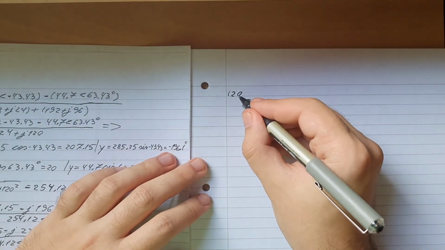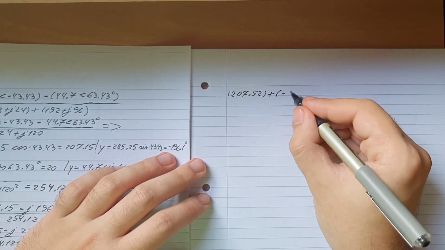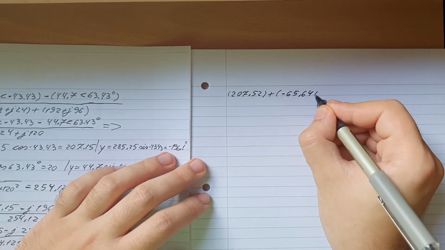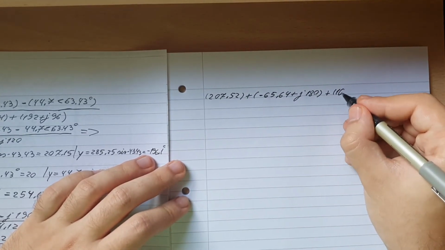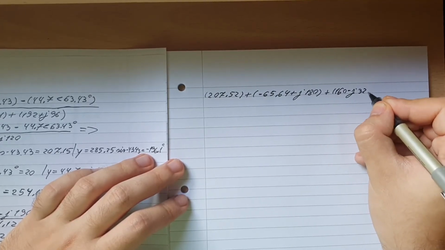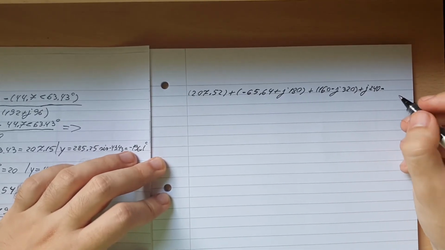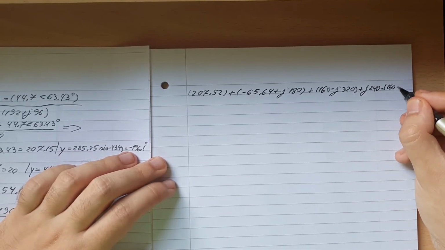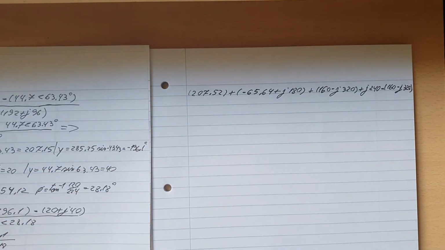After I multiply and calculate and convert everything, we get the numbers 207.52 minus 65.64 plus J180, plus 160 minus J220, plus J240, minus 160 minus J320. Alright, there we have it.